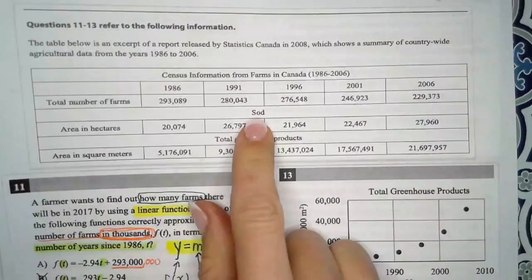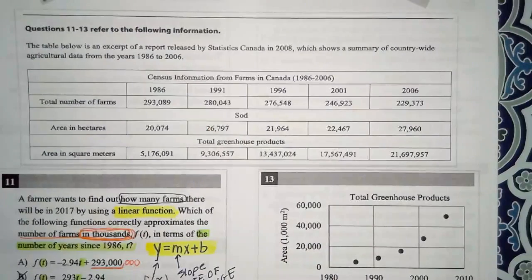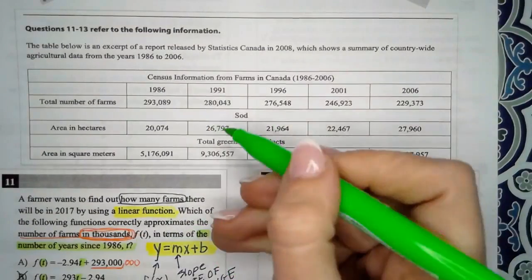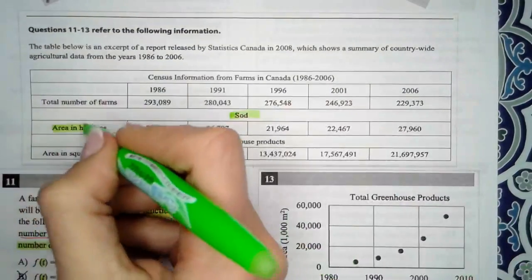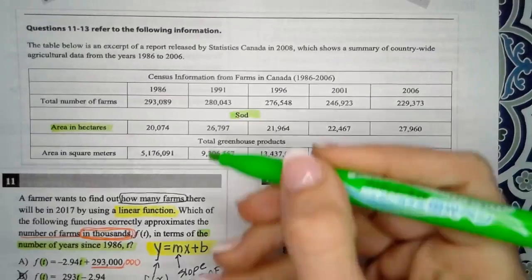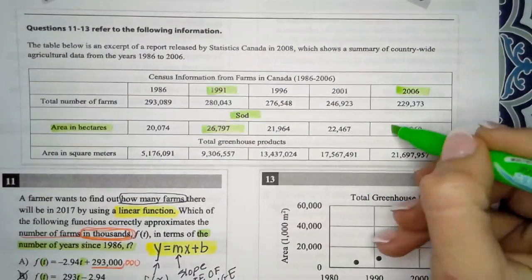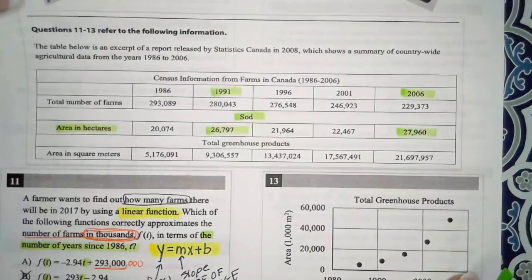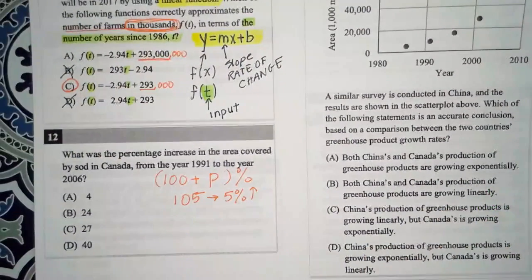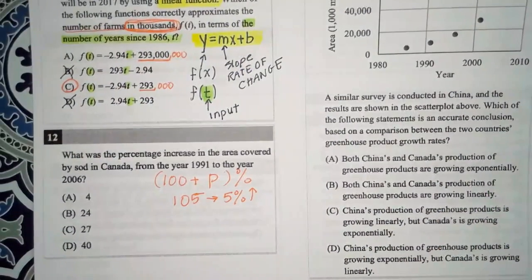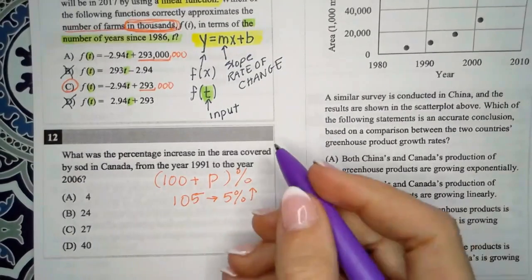Here's sod, area covered in sod. So where is that over here? Sod, area is in hectares. And from 1991, it was this, until 2006, it was this. So there's my information, and I want to know the percent change. You have a bunch of ways that you can go about doing this. For consistency, I'm going to do it the same way I've been doing it.